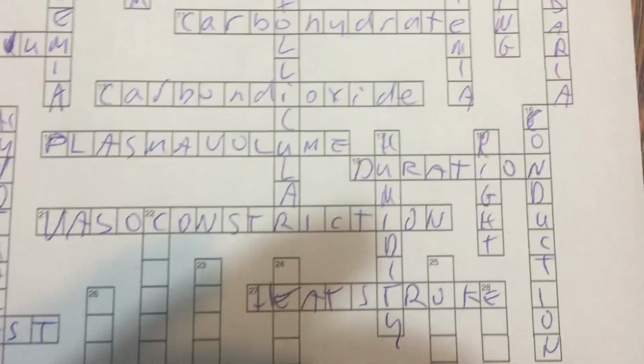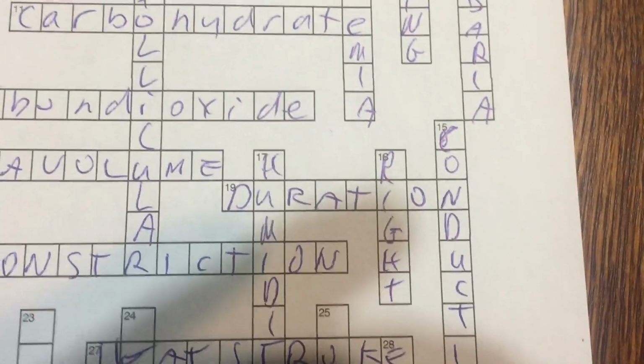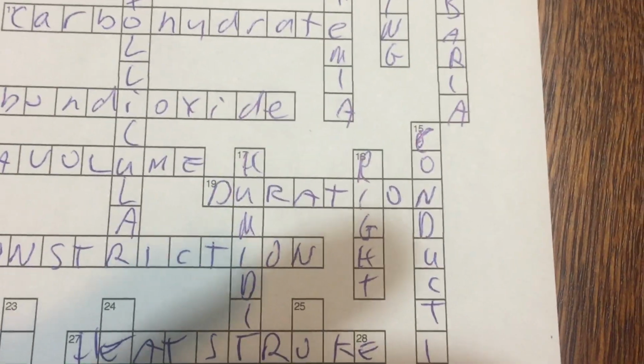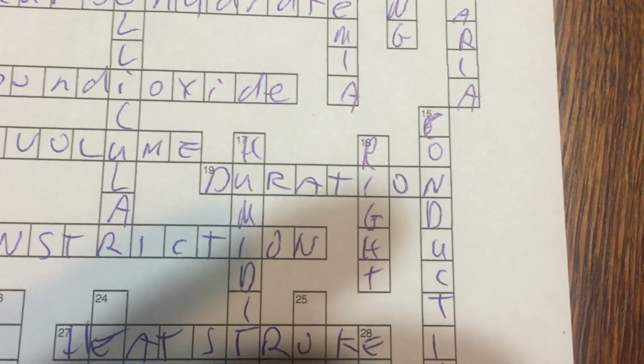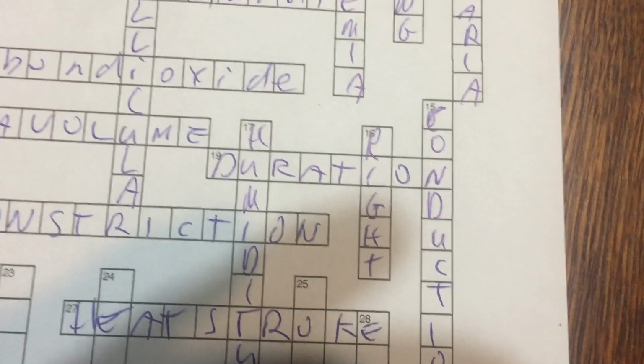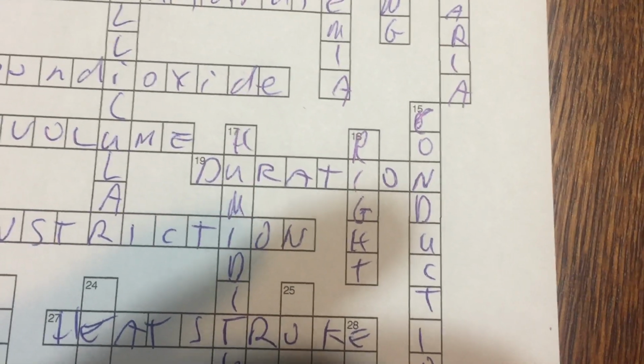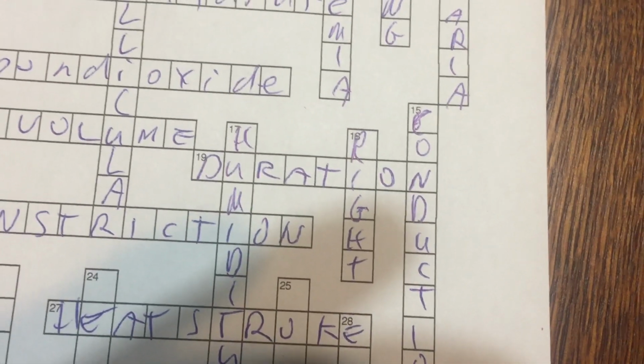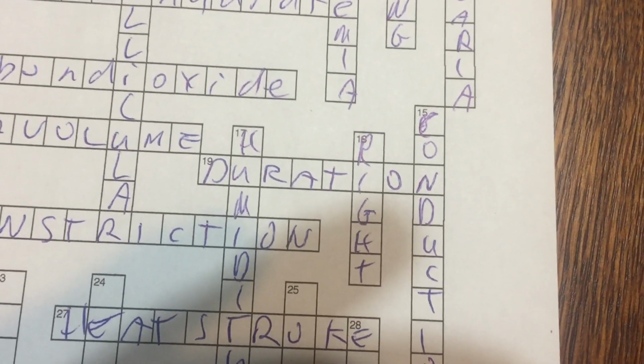That allows for more oxygen to be released, and that is caused by a metabolite that's produced in your red blood cells called 2,3-diphosphoglycerate, or 2,3-DPG. That increases it at altitude and causes more oxygen to be released from your hemoglobin.